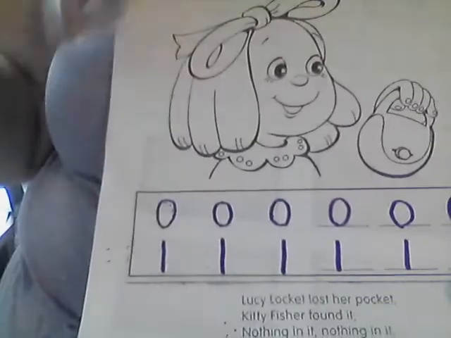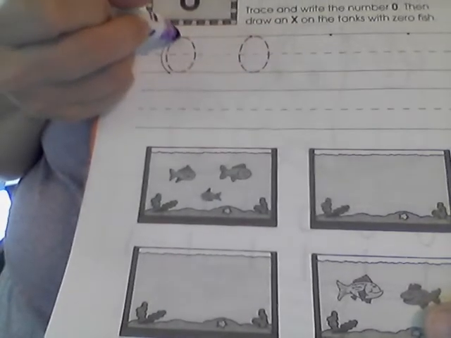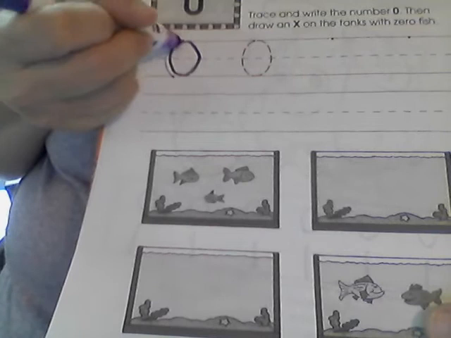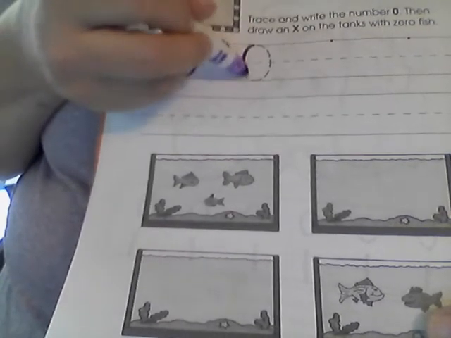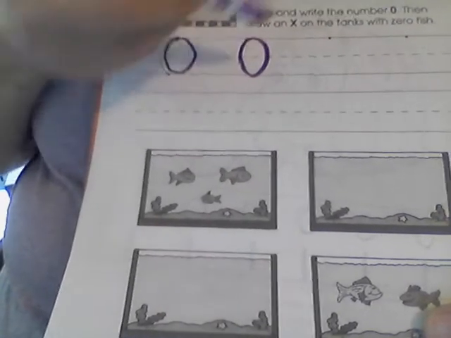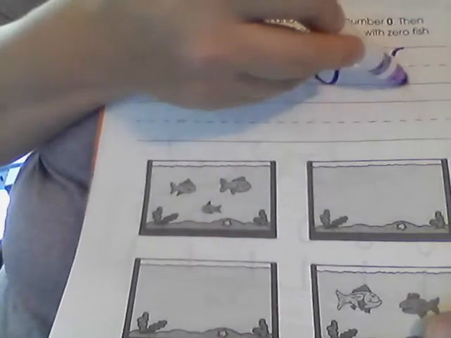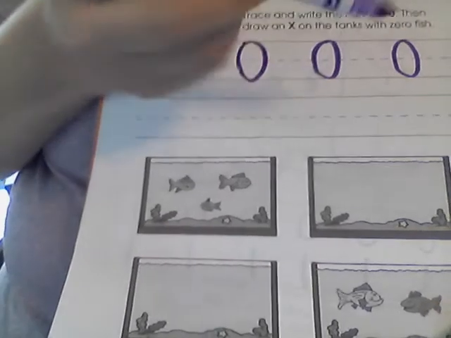You can color the picture if you want to. I am not right now. Okay, now we're going to flip it over. And here again, we're going to be practicing the 0. This time we have a little writing prompt that says we go all the way around, back to the beginning. We're going to trace it again. There's this little dot. Start at the dot, go all the way around, back at the beginning.